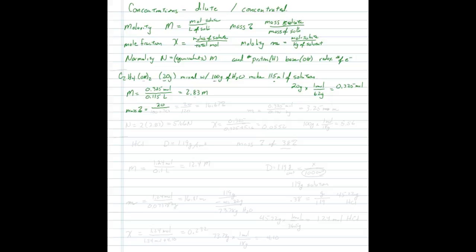Water, 100 grams, solvent plus the solute, which is 20. 20 over 120, which is 0.16666, which is 16.67%.